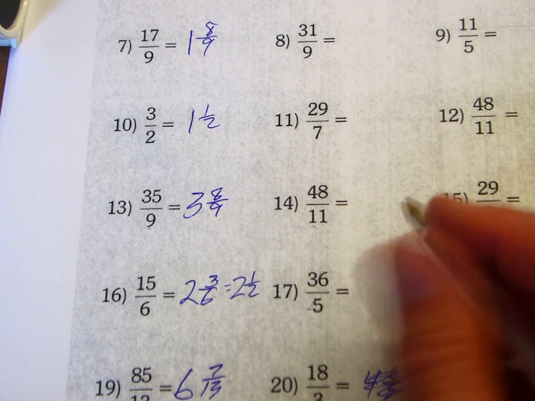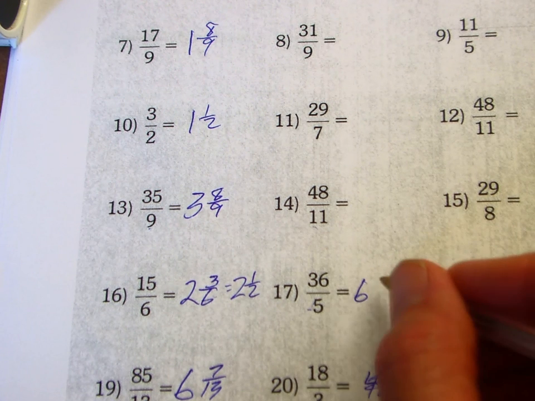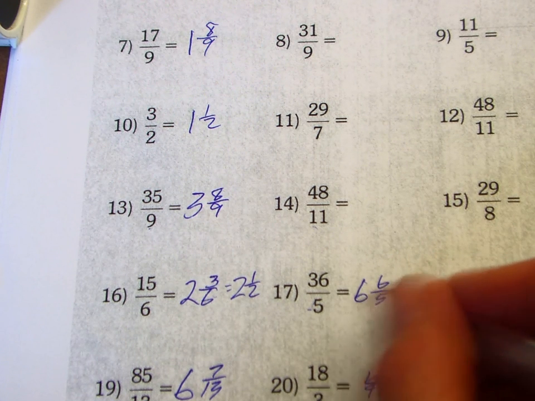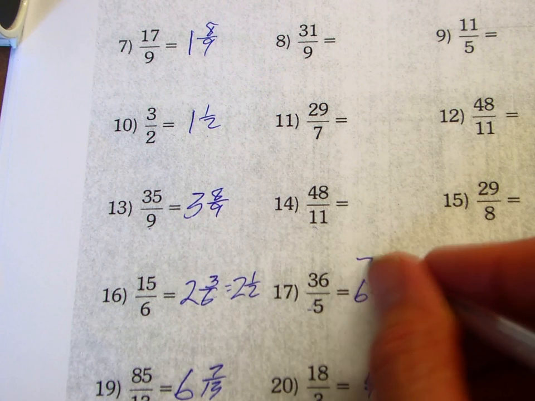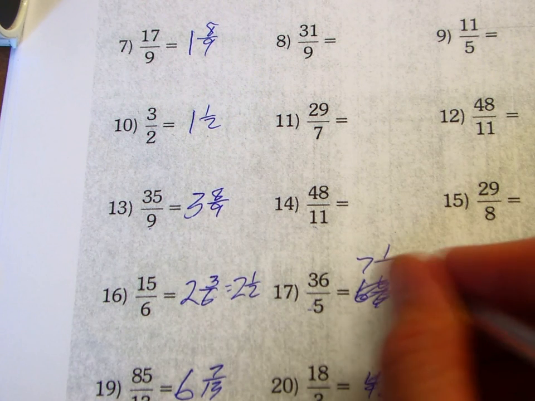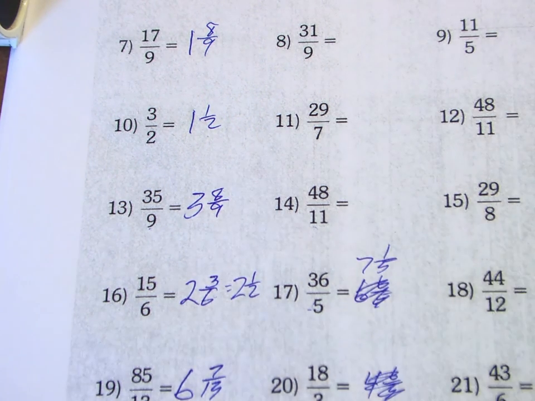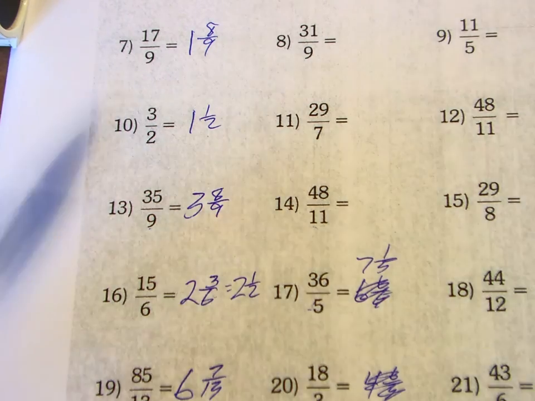5 into 36, don't say 6 and 6/5. No. 5 into 36 goes 7 and 1/5 left over. Okay? Anyway, work on that until you're pretty confident that you know how to do it.